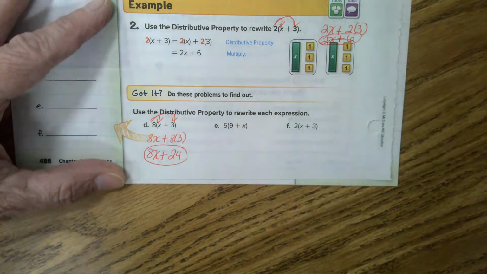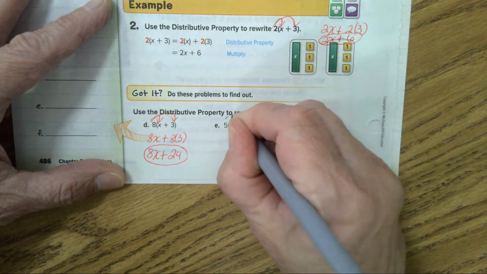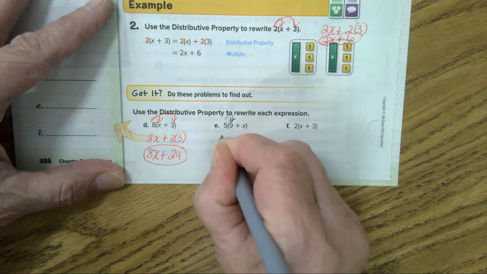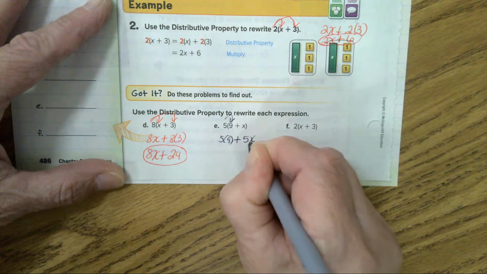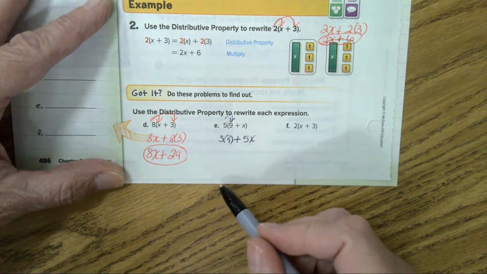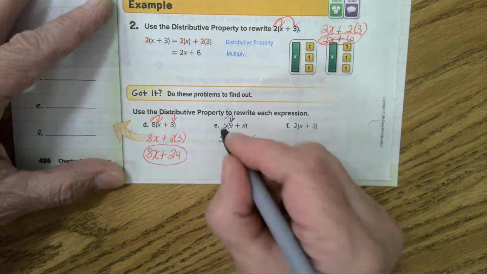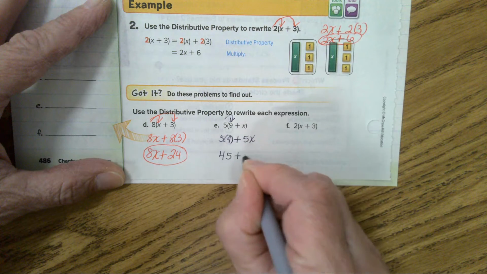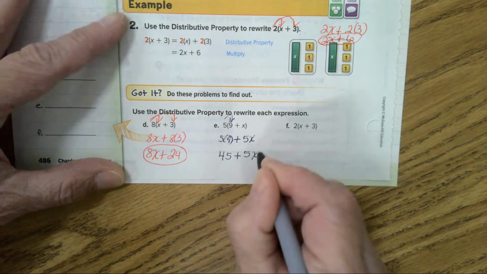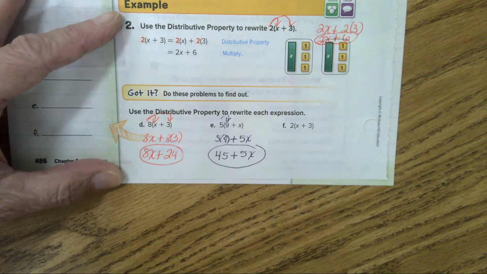All right, let's do now letter E. It's pretty easy. 5 times 9 plus 5 times x. And to show multiplying, you just put a number next to a variable, right? Now what's 5 times 9? So I end up with the answer 45 plus 5x. I can't add 45 to 5 because it doesn't have an x behind it, can I? Nope.